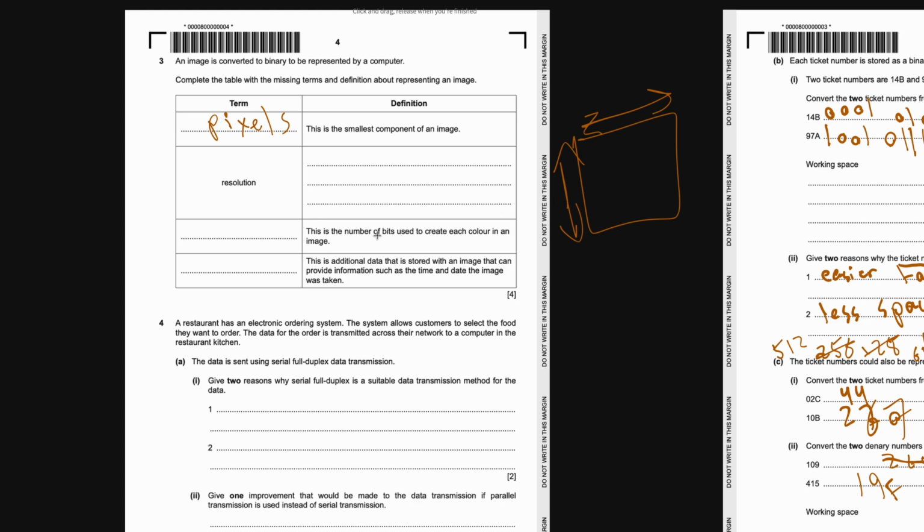So this is the number of bits used to create each color in an image. So a bitmap image is consisted of pixels. Each pixel is consisted of a byte or a binary value, which is basically representing the color of that pixel. And that value is called the color depth, right? That's the color depth. So this is additional data that is stored with an image that can provide information such as the time and date the image was taken. And of course, that's the header of the bitmap image file. Okay, these are what a bitmap image file is consisted of.